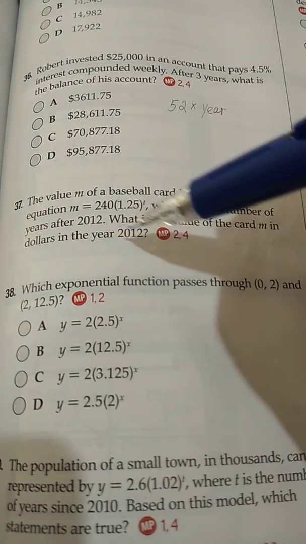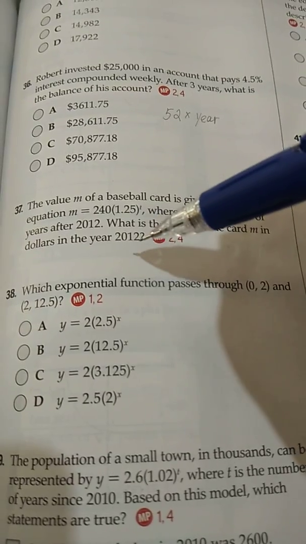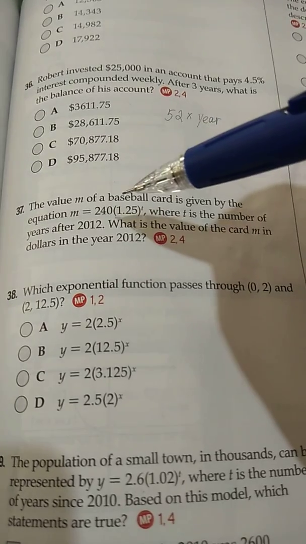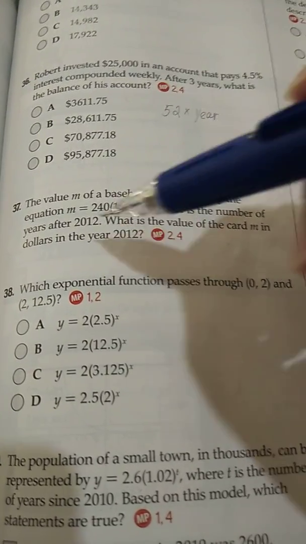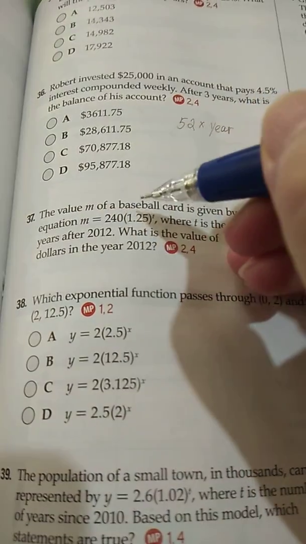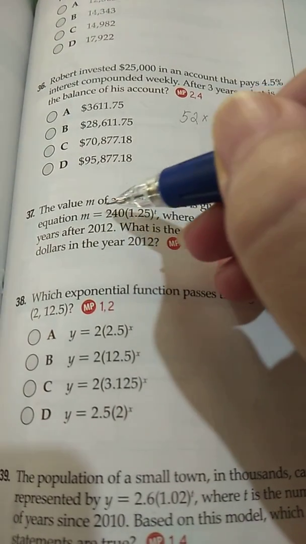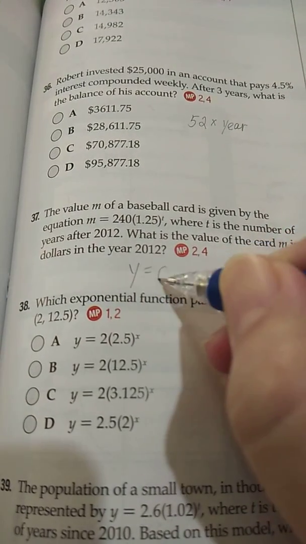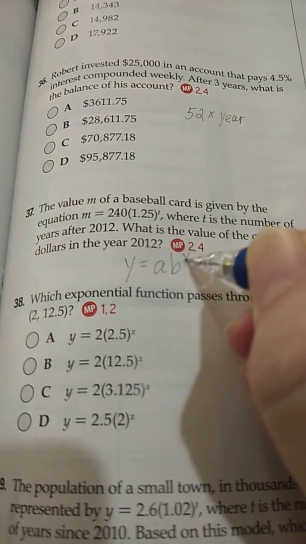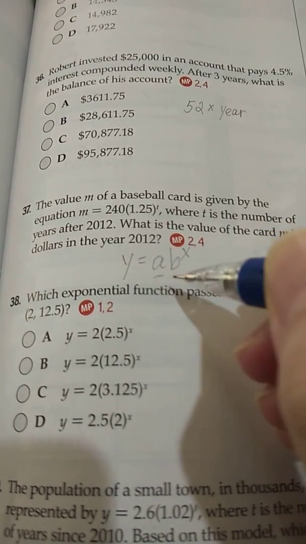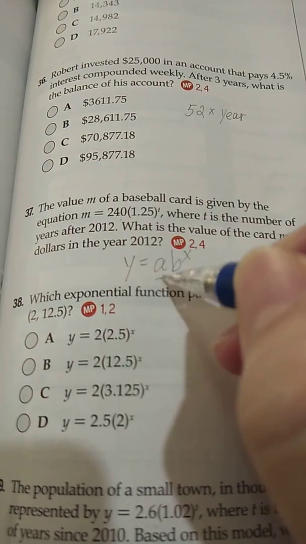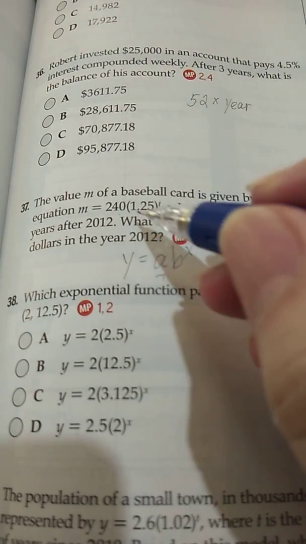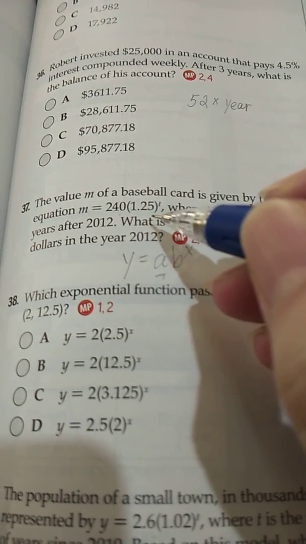So the year is still the same. What it's really saying is, what is the value of the card right now, if no time has passed. Well, we know the initial amount is just the number in the position of a in your equation. All of these equations have this form. This is always the initial amount. So whatever is here, 240.